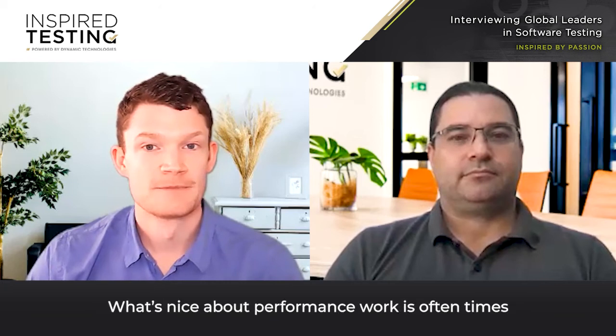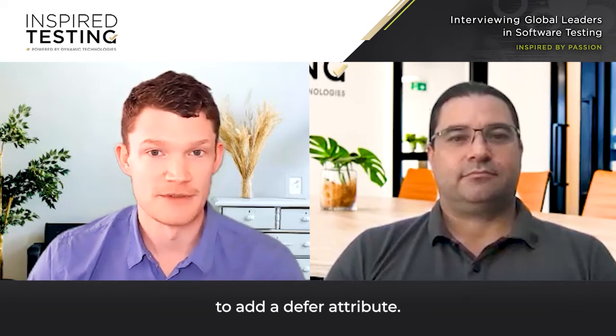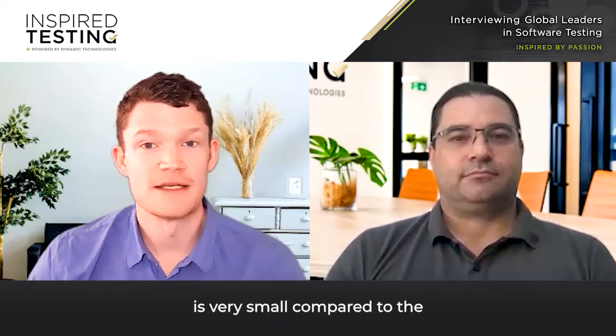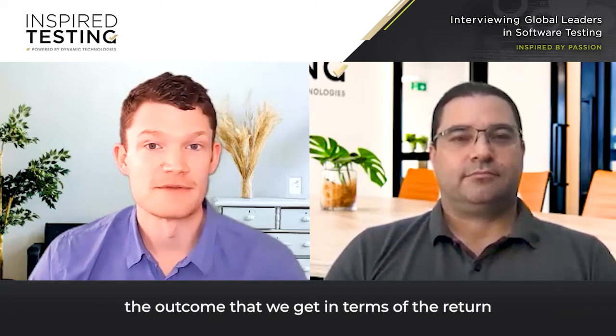work. What's nice about performance work is oftentimes it's not a big investment of engineering time. It could be a really simple tweak, like changing a script tag to add a defer attribute. So oftentimes the investment is very small compared to the outcome that we get in terms of the return with user experience.